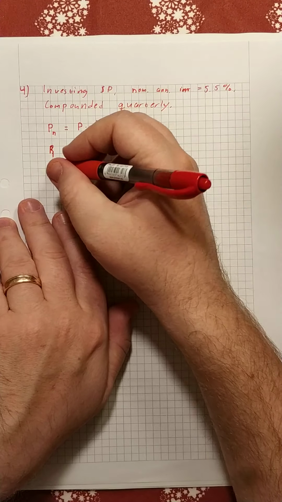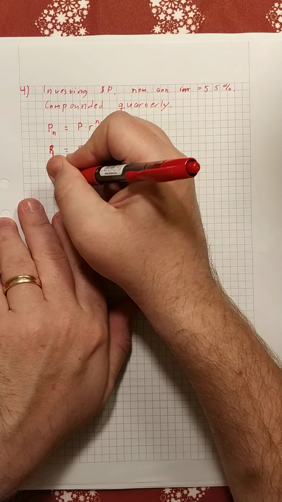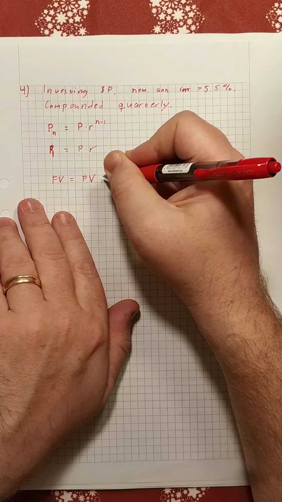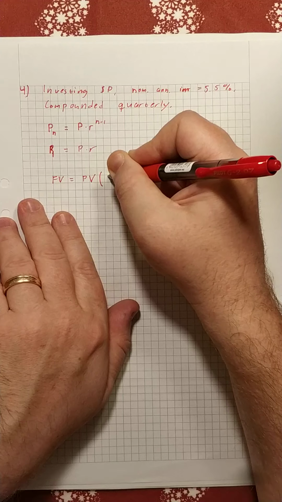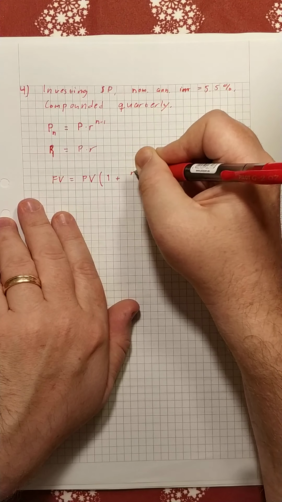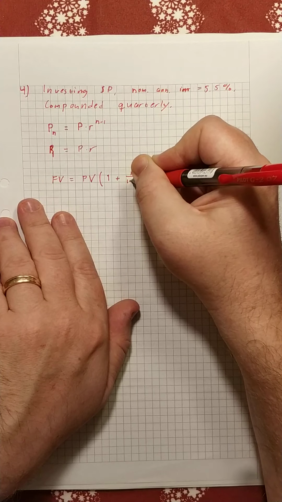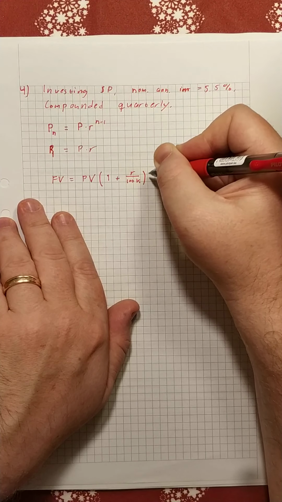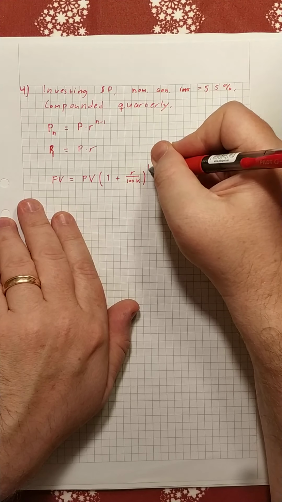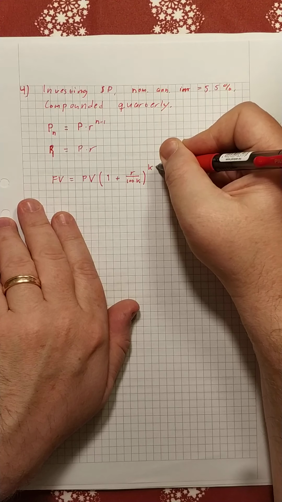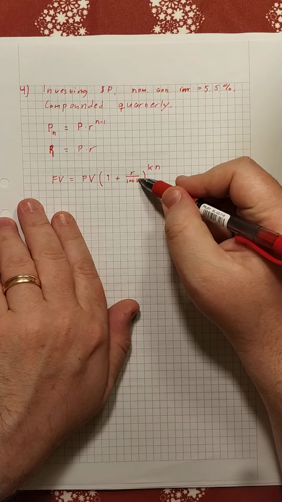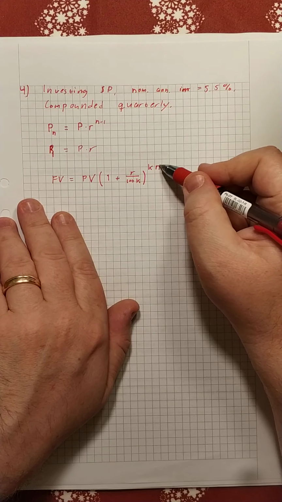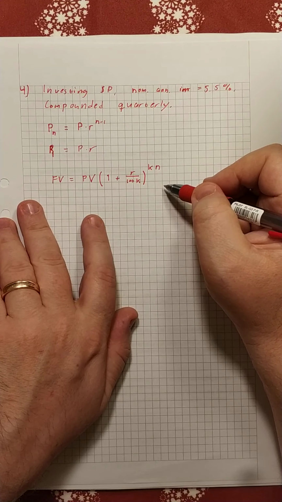But we also know that the future value of an investment equals the present value of the investment times (1 plus r divided by 100k), everything raised to k times n, where k is the number of compound periods per year and n is the number of years.